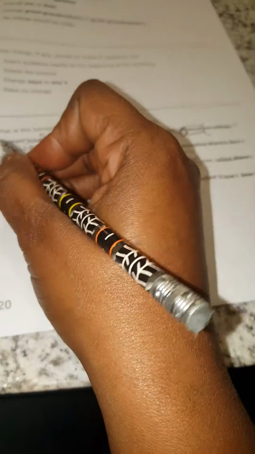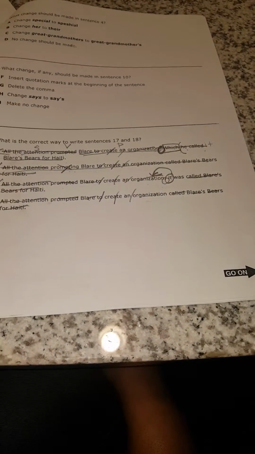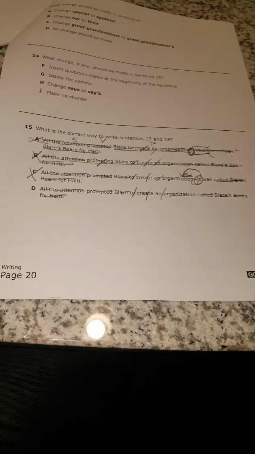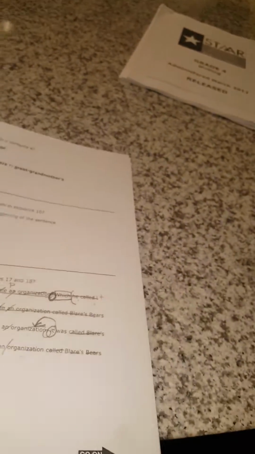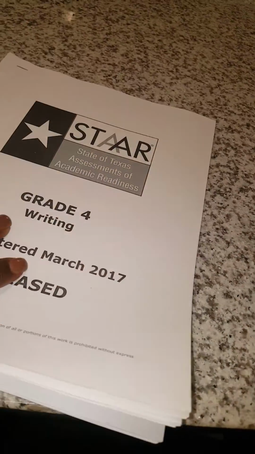This one is incorrect. All right, so that only leaves us with D. And then I have to tell my students to make sure that we read it, double check it to make sure that it is right. All the attention prompted Blair to create an organization called Blair's Bears for Haiti. All right. Teaching students to do this, guys, is going to be helpful. Let's look at 2017 to see what they have for us over here.